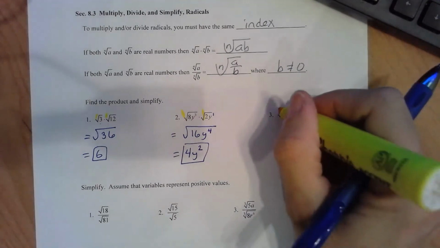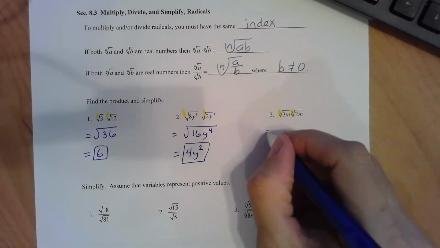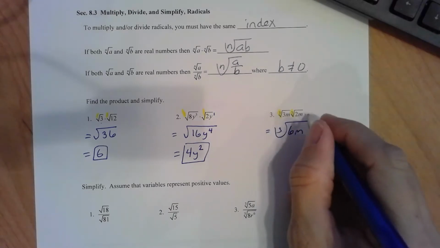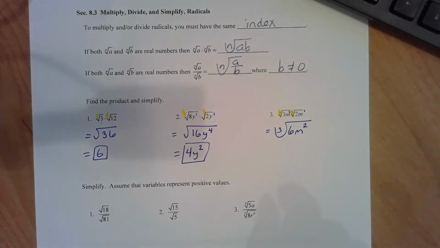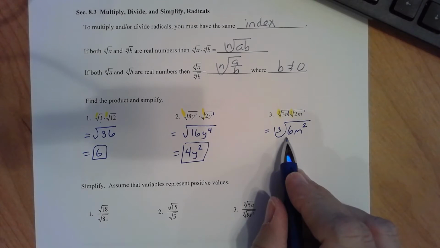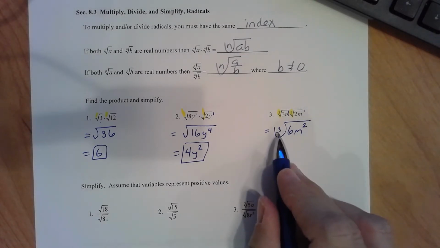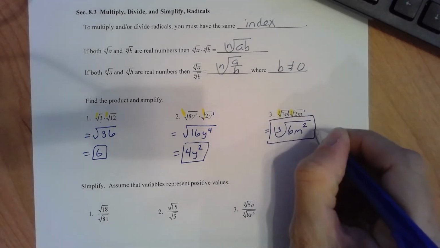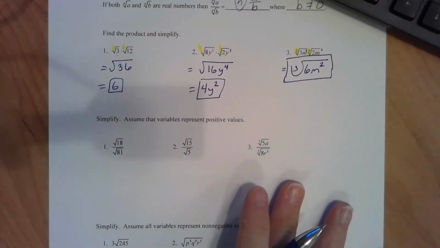Now number 3, we look to make sure that the index is the same, and the index is a cubed root. So we'll go ahead and put them underneath the same cubed root index. And 3 times 2 is 6. And m times m is m squared, because when you multiply, you add powers. So we get the cubed root of 6m squared. There's not a number that you can multiply 3 times and get 6. And m squared, there's only 2 m's. You need at least 3 to take them out. So we are done. There are going to be lots of problems from here on out where not everything cancels out of the radical.